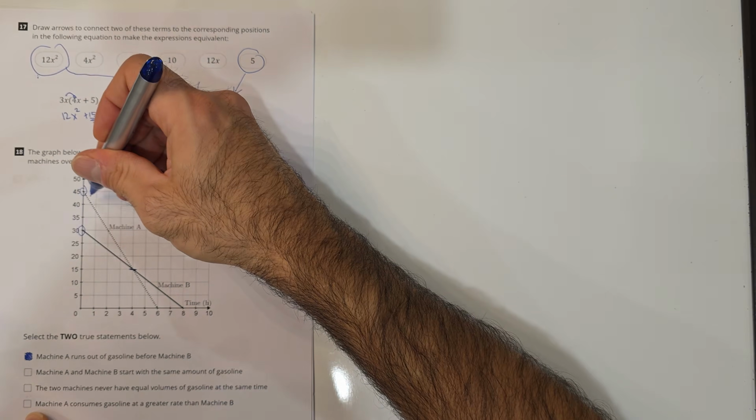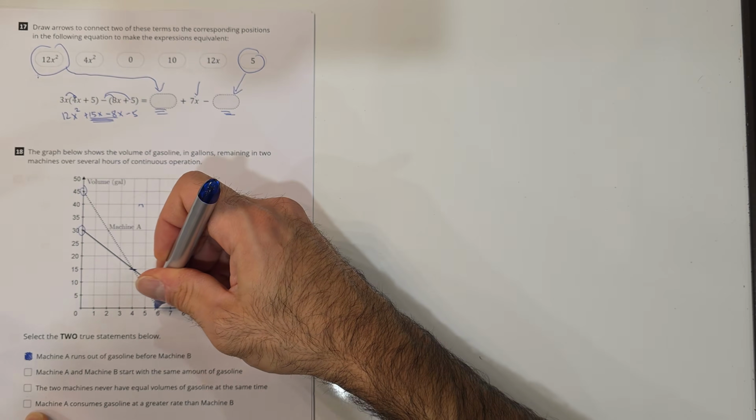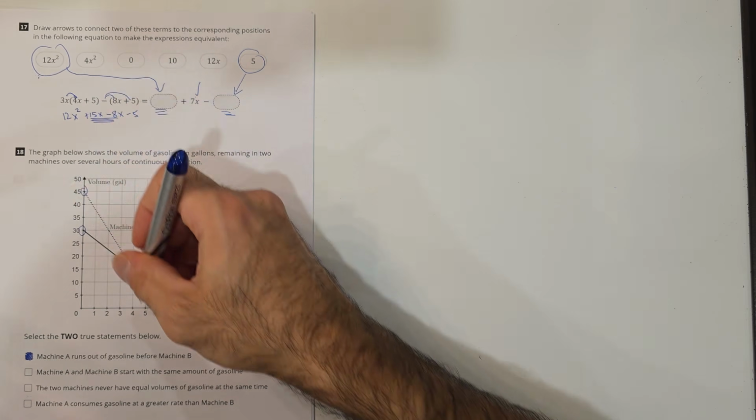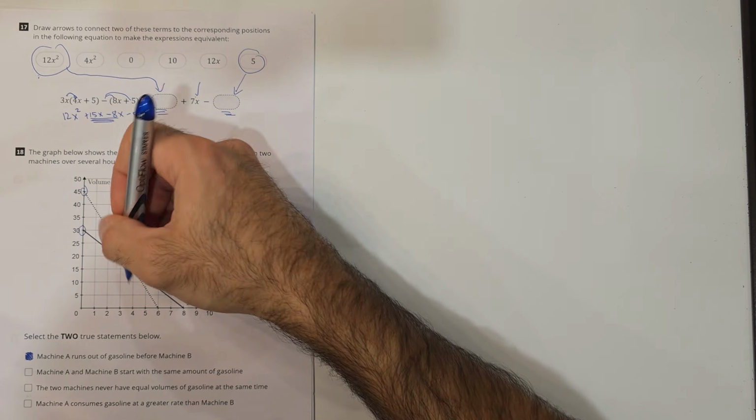Machine A consumes gasoline at a greater rate than machine B. Machine A consumes gas faster. You can think of it in two ways. Starts with more and finishes earlier, for sure it's faster, or the steepness of the line is steeper. So this is true.